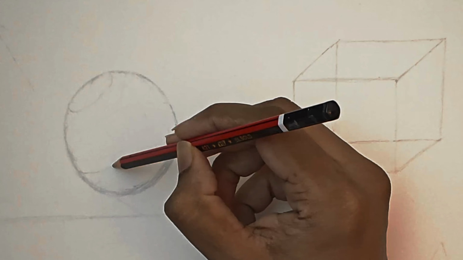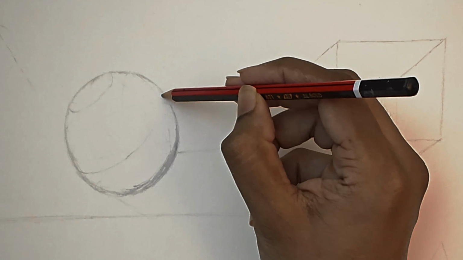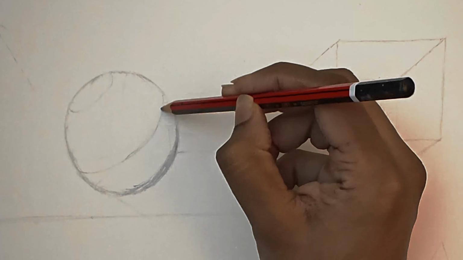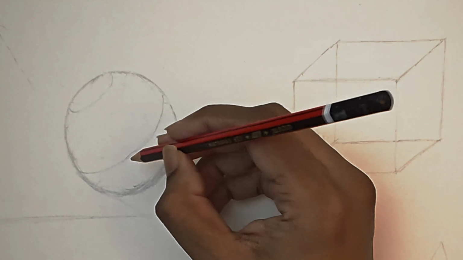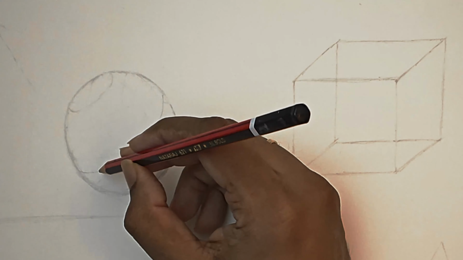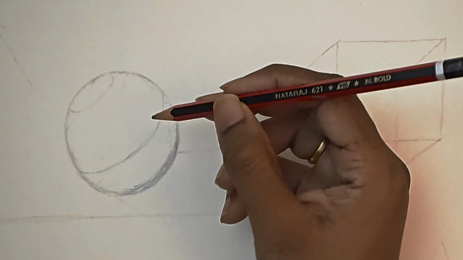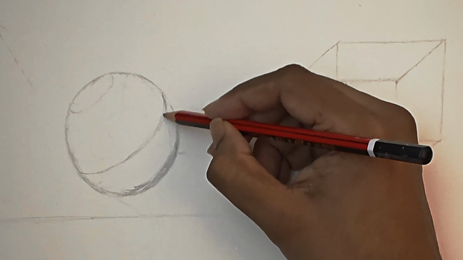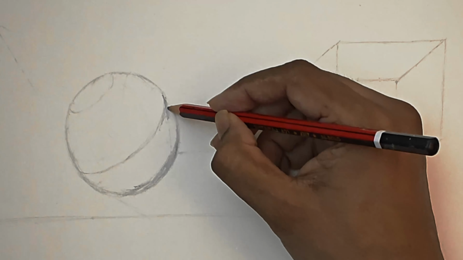Again, it will not be hard demarcations, it will be a blend, but from here on out we can call everything shadows. Again, shadows itself would be either lighter or darker, but using this demarcation, let's add shadows.